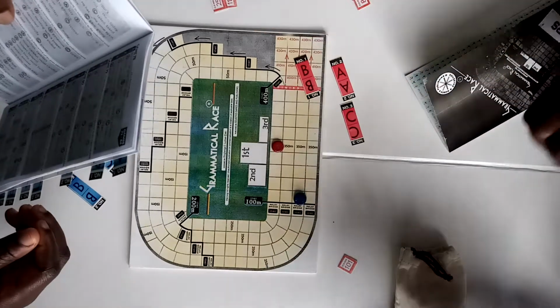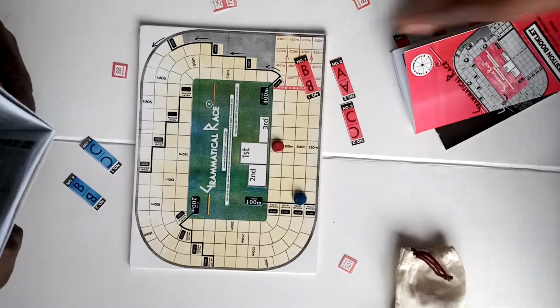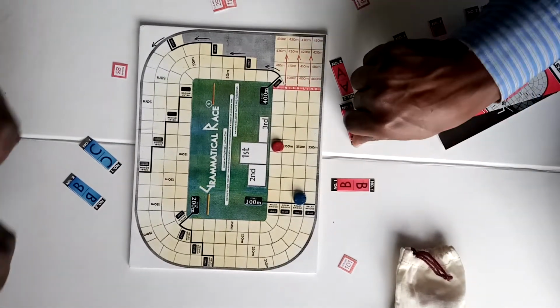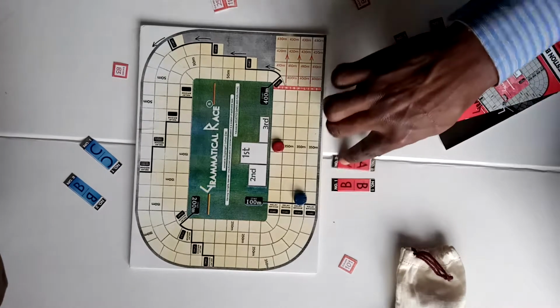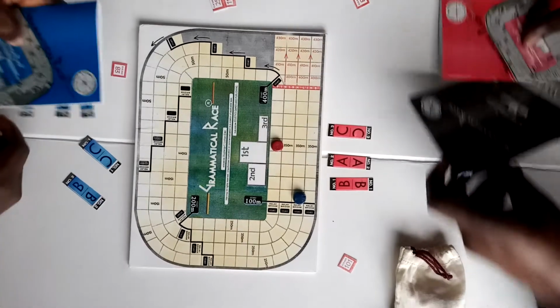Stop. Stop. Again, I've given my 3 answers, so player Blue has to stop. And let's check the answer I dropped. Number 1 answer is B. Number 2 answer is A. My number 3 answer is C. So we're going to check the answer from the booklet now.